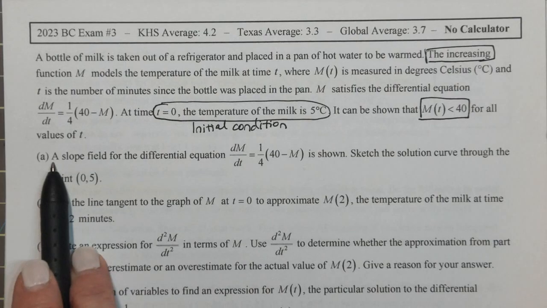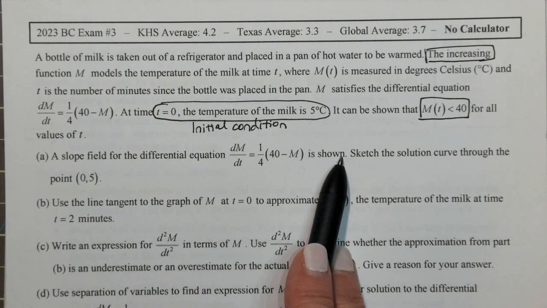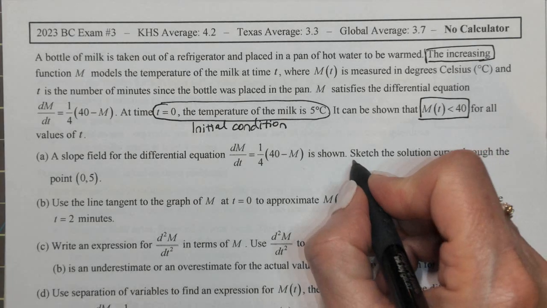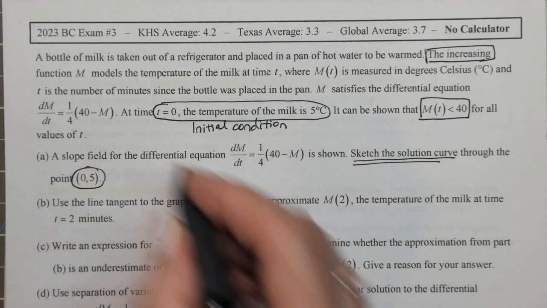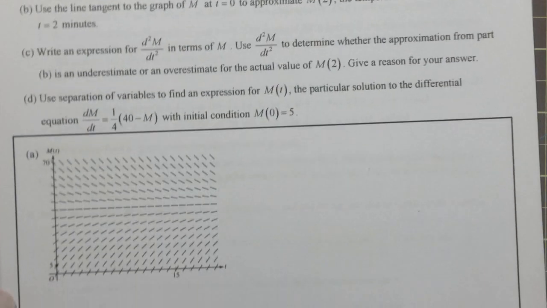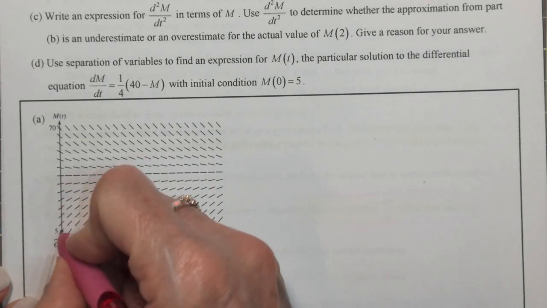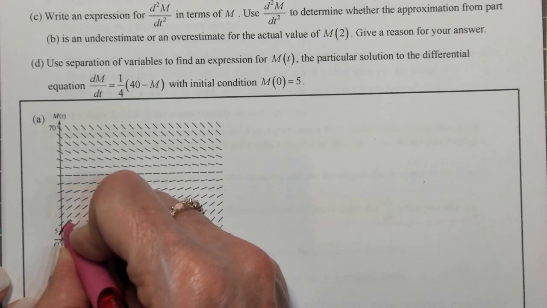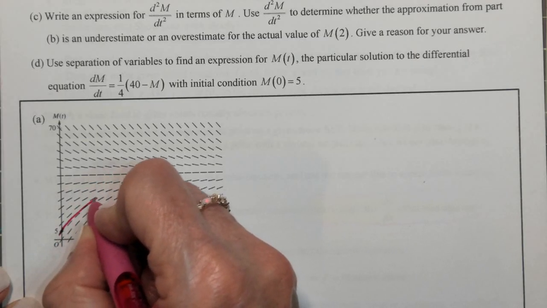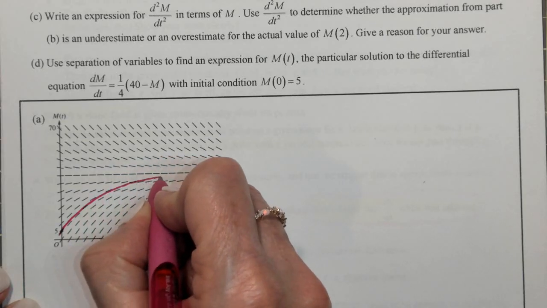Part A. A slope field for the differential equation is shown. Sketch the solution curve through the point (0, 5). So we're going to find (0, 5). It is marked on here for us. We're going to sketch the solution curve. So remember to follow the shape of your little tangent lines. These are all little tangent lines.